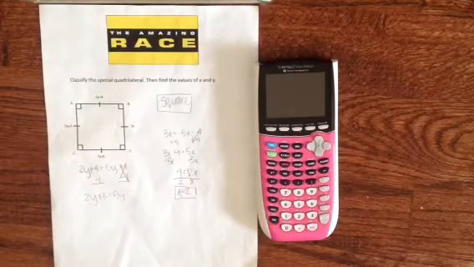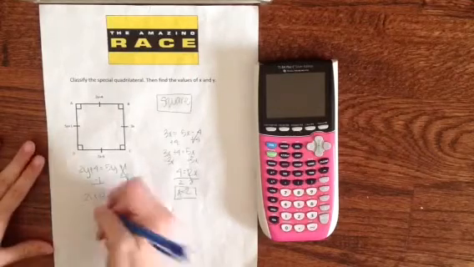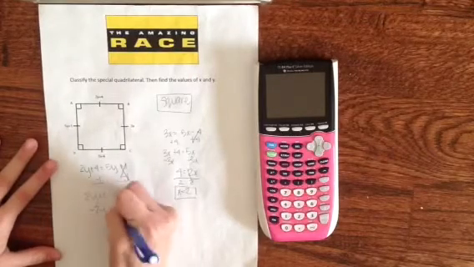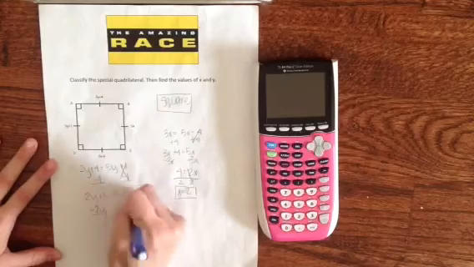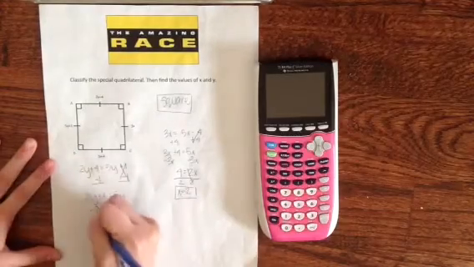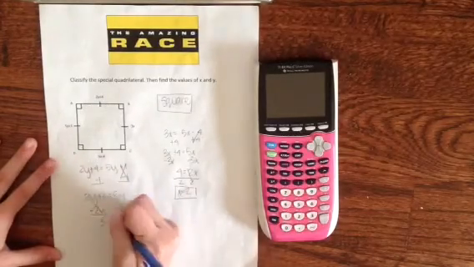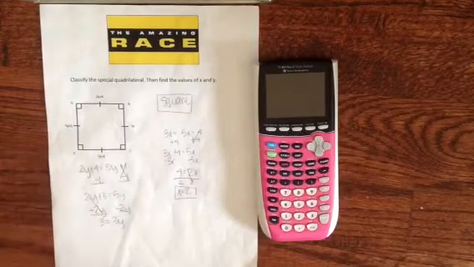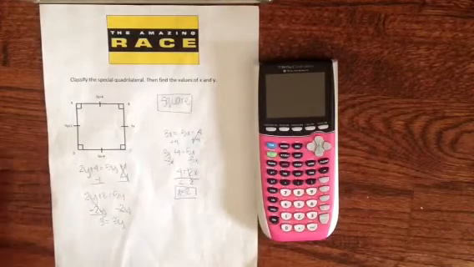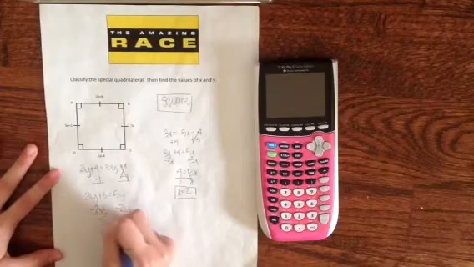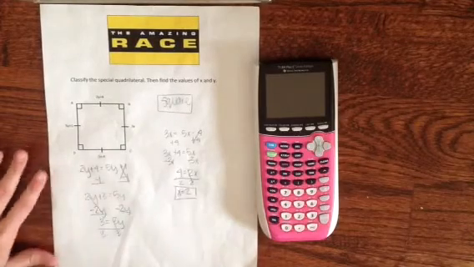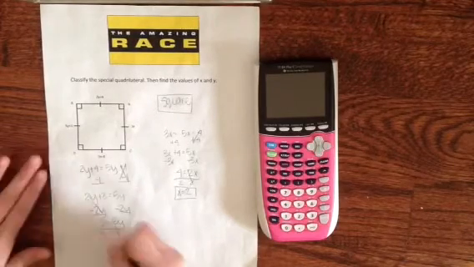After this, we have to subtract 2y from both sides. Now we are left with 3 is equal to 3y. Finally, we have to divide by 3 on both sides. So y is equal to 1.